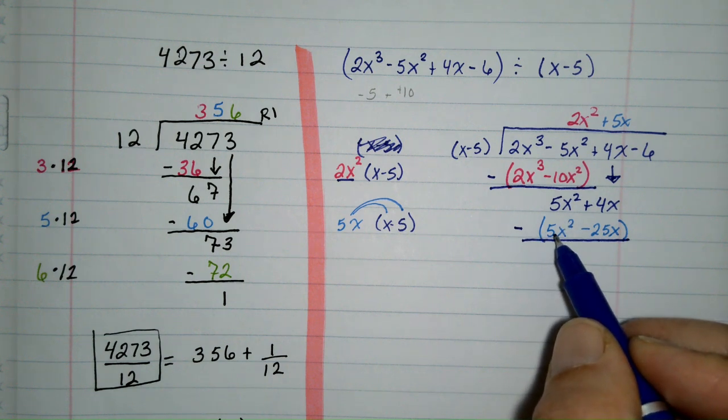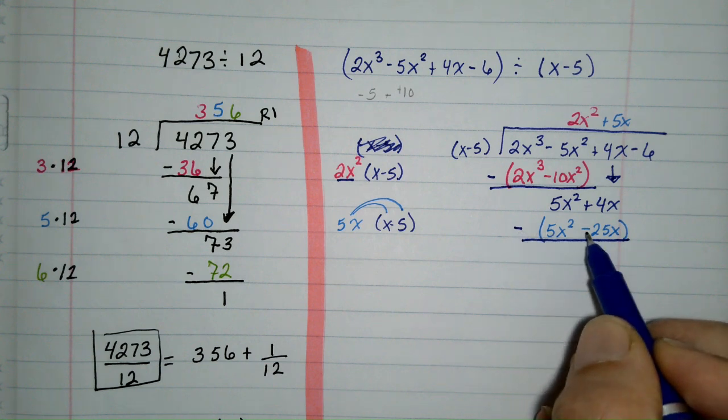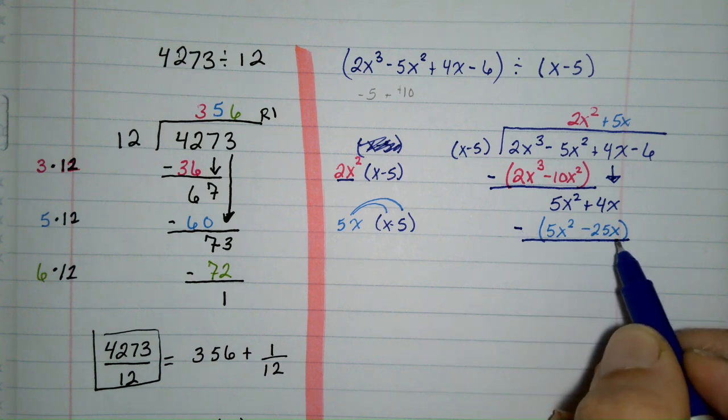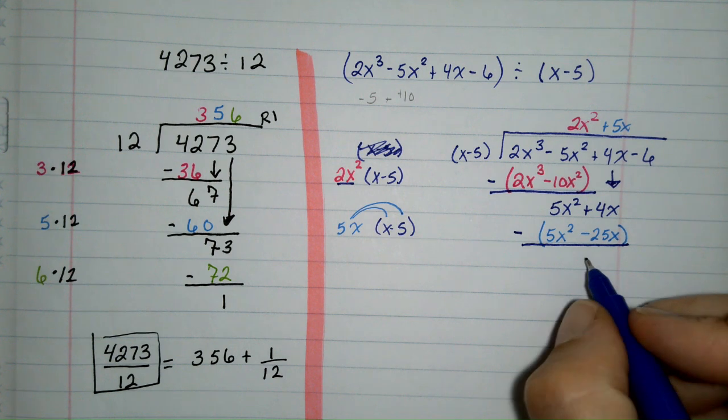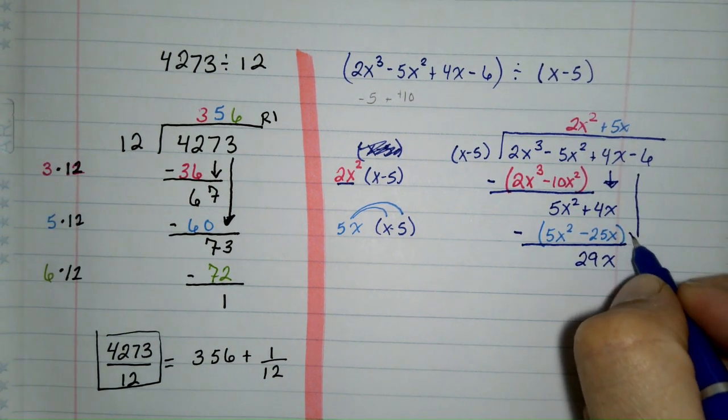5 minus 5 goes away. 4 minus negative 25 becomes 4 plus 25, or use a calculator. And then we're going to bring that next number down.